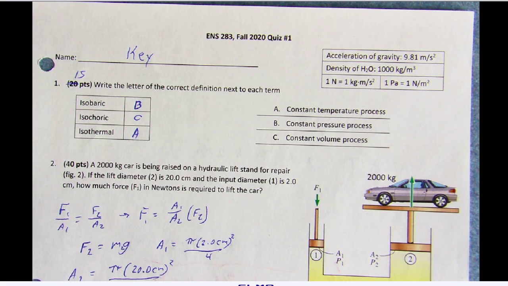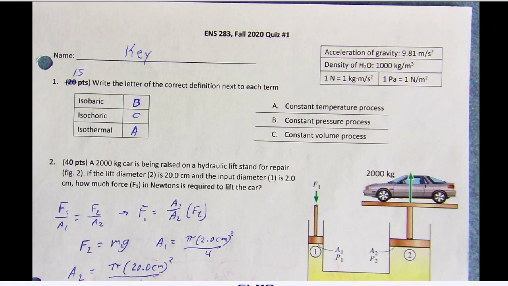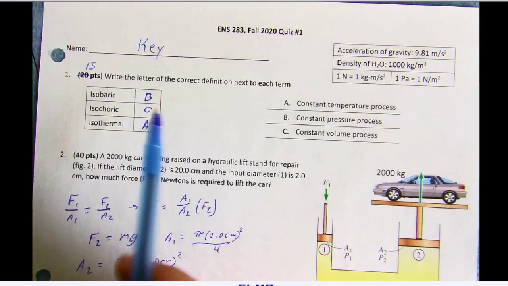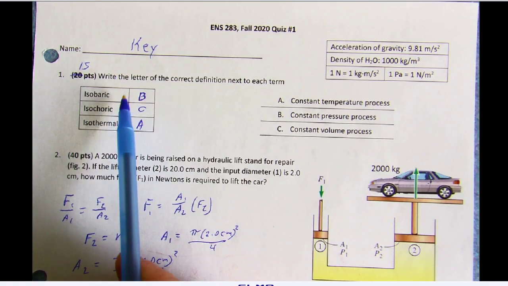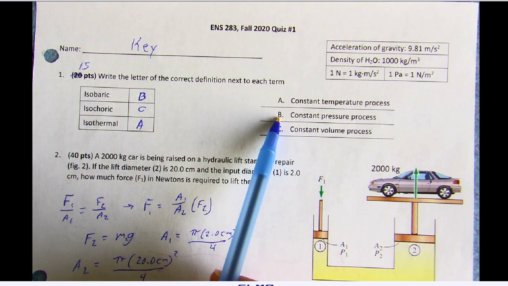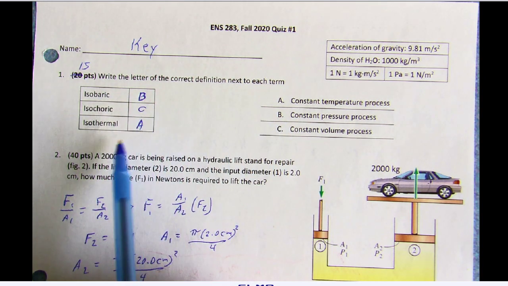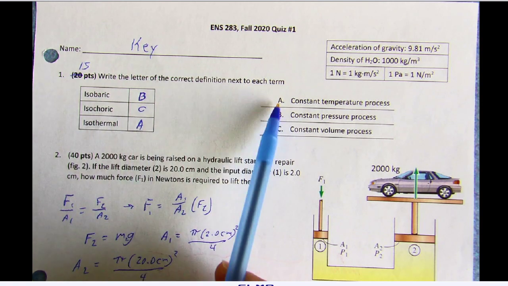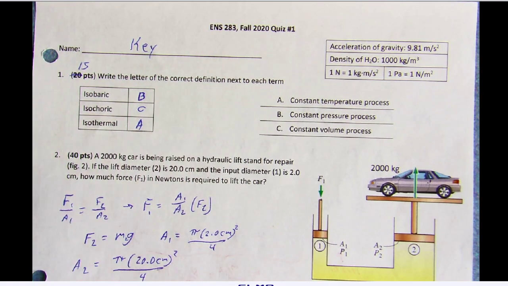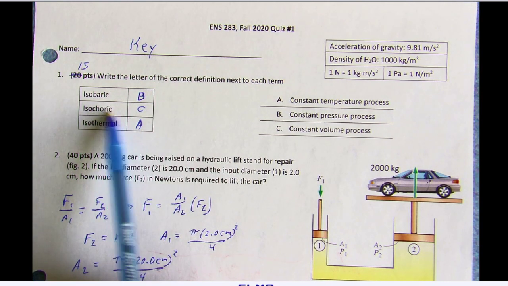All right, I just wanted to review the answers to quiz number 1 for chapter 1 in Thermo. The first one was just multiple choice. You can look up these terms in the book, right? Isobaric is constant pressure. Barometric pressure, think of that. Isothermal is constant temperature. Think of thermometers, thermal. And isochoric is constant volume.